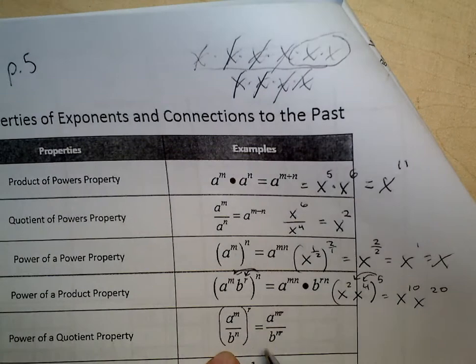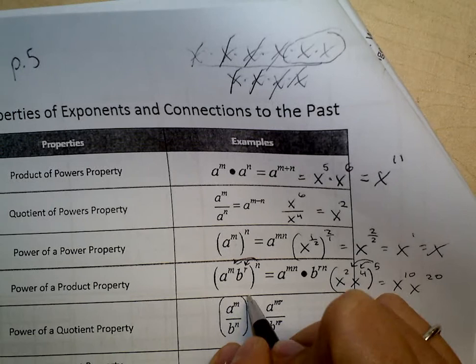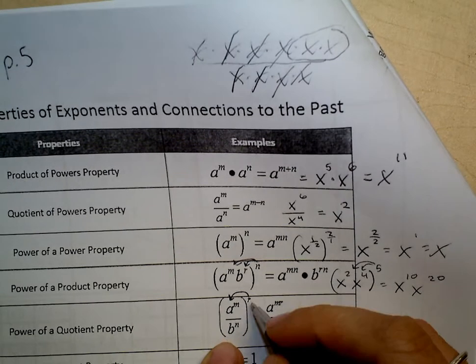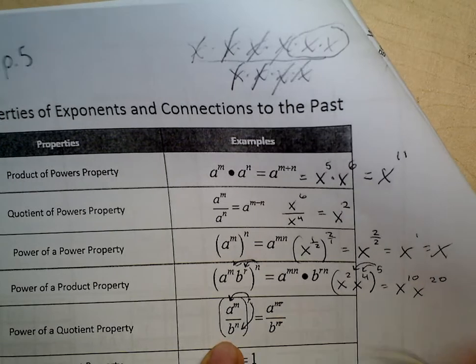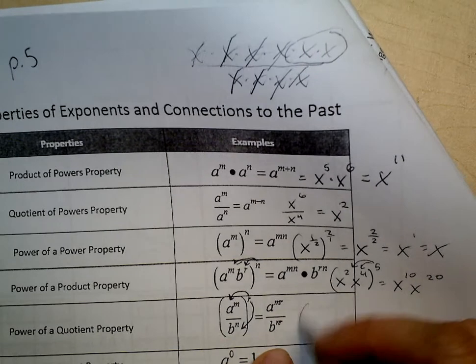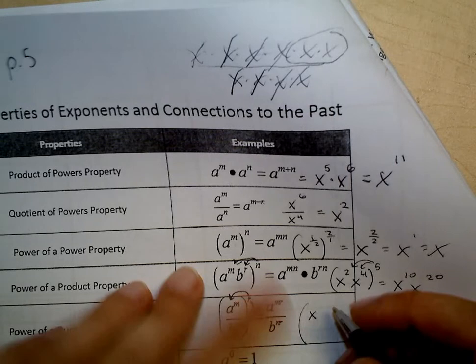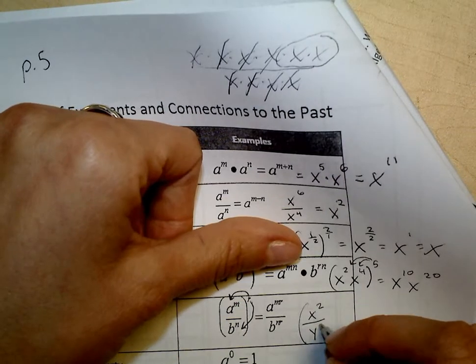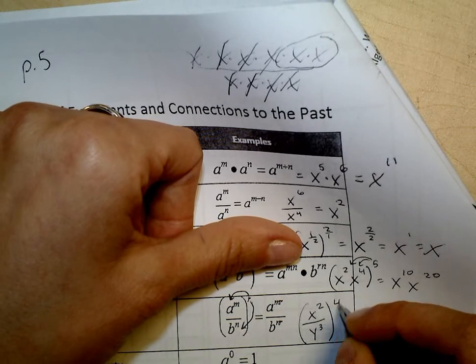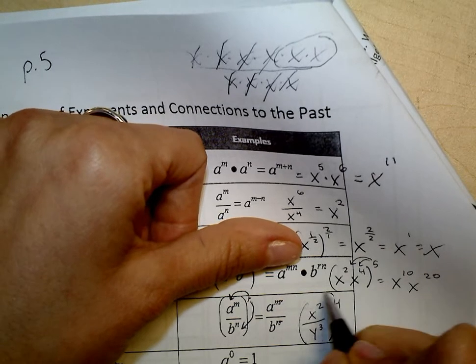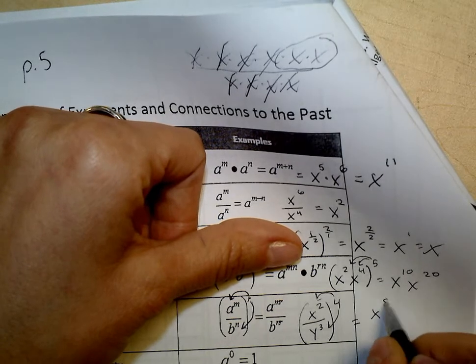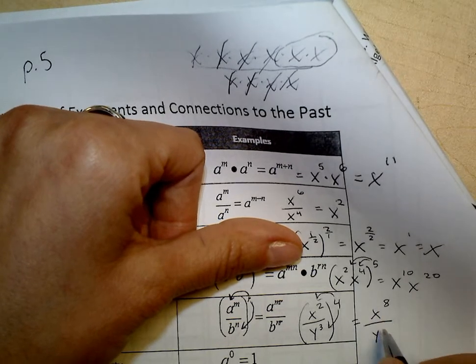Doing an example here, I have an exponent outside of parentheses, so I need to distribute to every term. And here I have a fraction, so I need to distribute it to the top of the fraction, the numerator, and the bottom of the fraction. So let's say I had x to the 2nd over y to the 3rd, to the 4th power. So I'm distributing the 4 to the x and the y, and I get x to the 8th over y to the 12th.